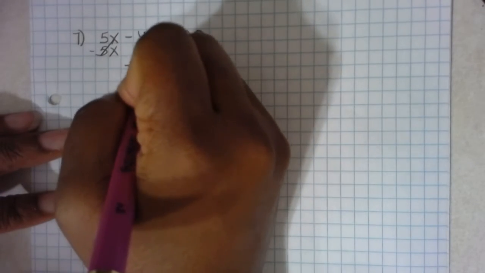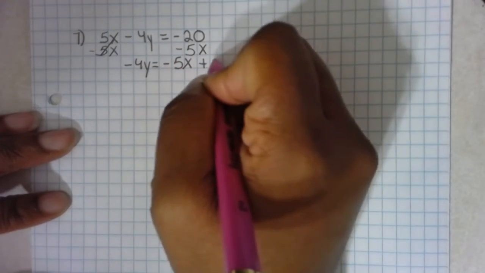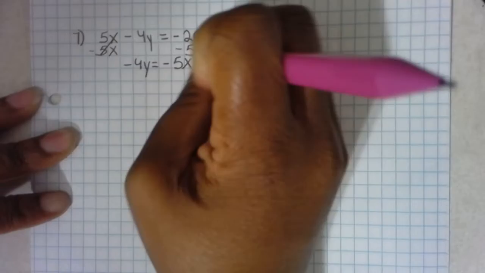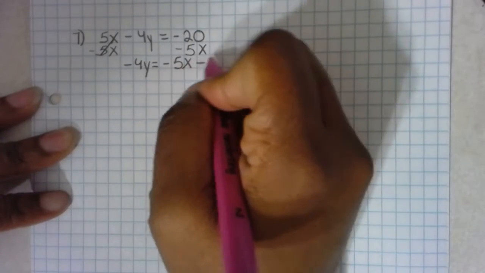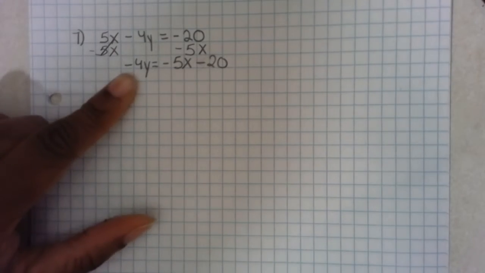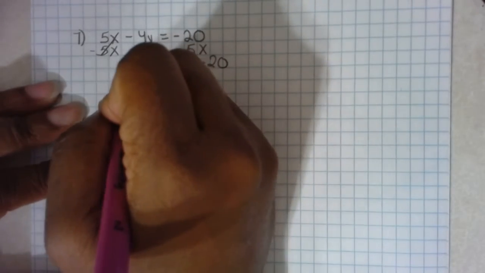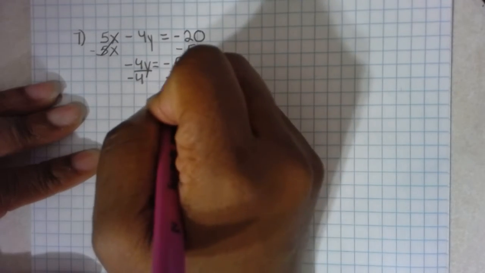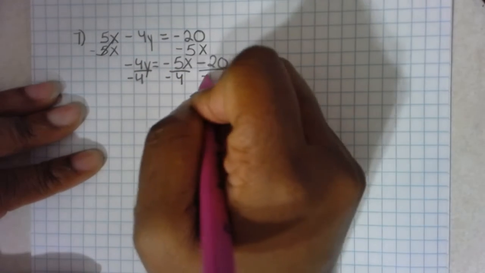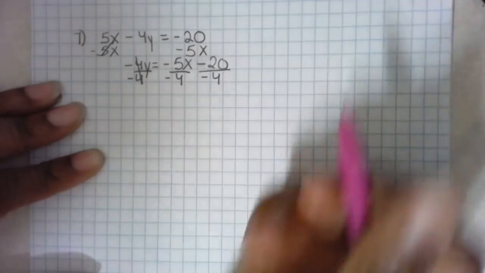Now I have -4y equals -5x minus 20, because my 20 is negative. Next, I need to divide all terms by -4 because I still need to get y by itself. So now that cancels.